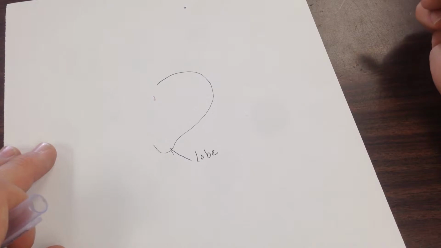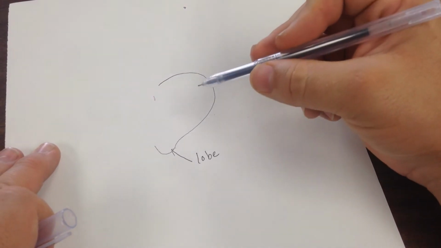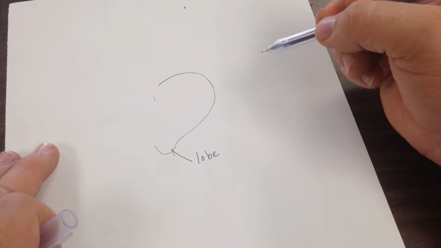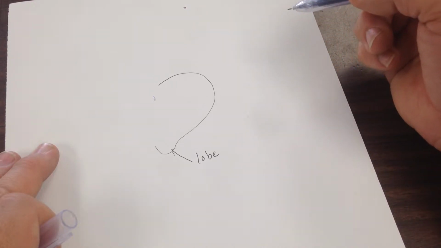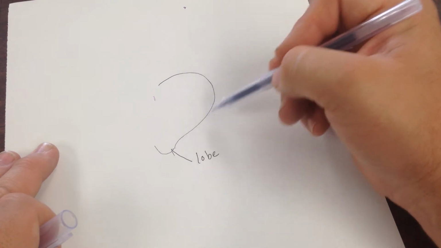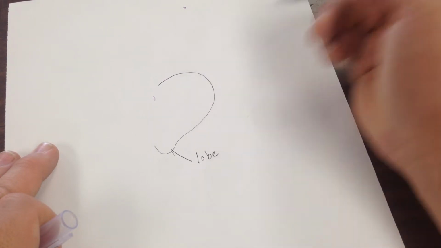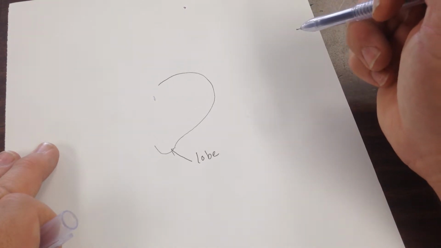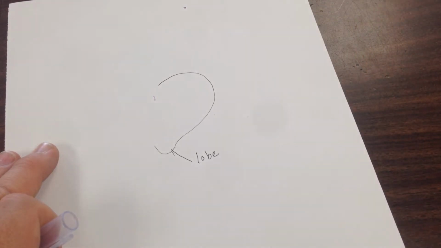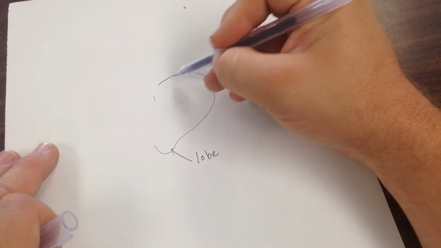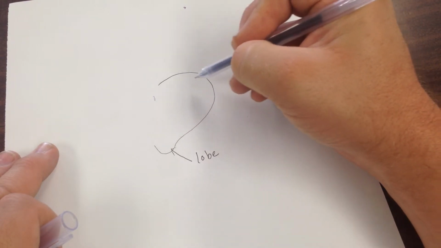Now, obviously, on every individual person it's going to be a different shape. Every ear is slightly different. Me personally, I have a little bump on the ear. It's like a little piece of cartilage that I've had ever since I was born. It's in my ear.